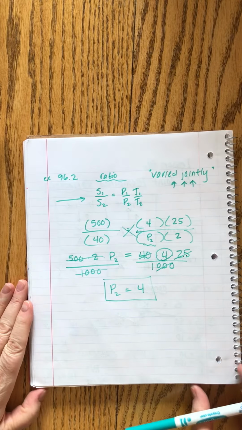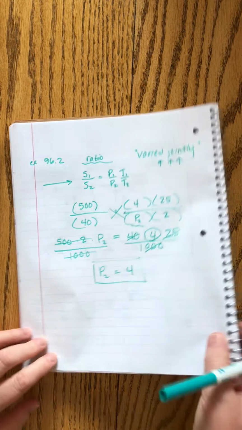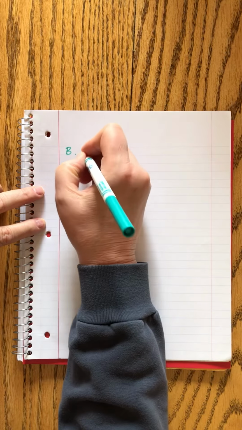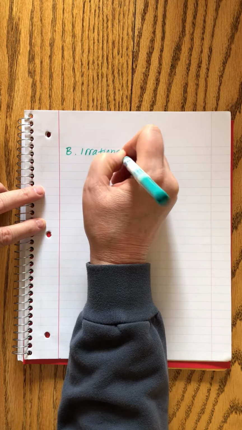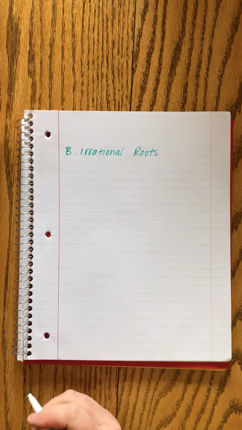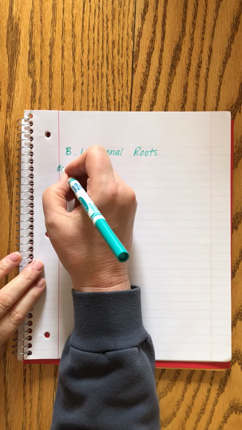Now we get to do part B, which is called More on Irrational Roots. I'm going to flip. What the heck? You only live once. Let's get a fresh page. Okay. B. Irrational roots. Now, a couple lessons ago, we were solving a system of equations. It looked something like this one.